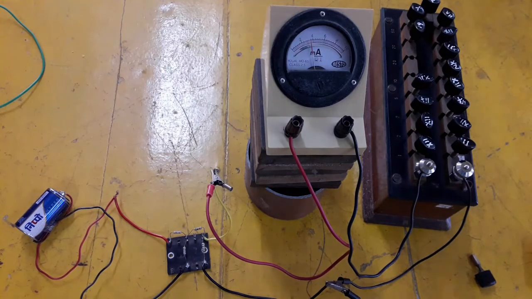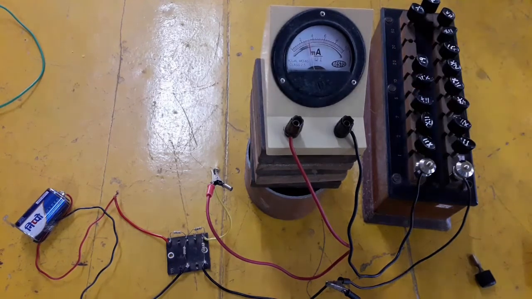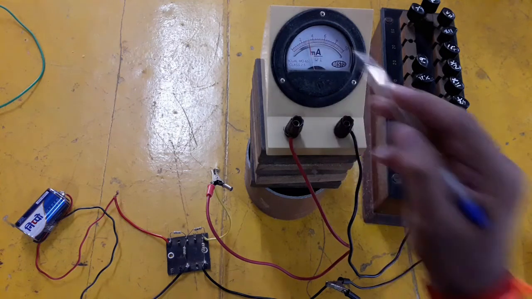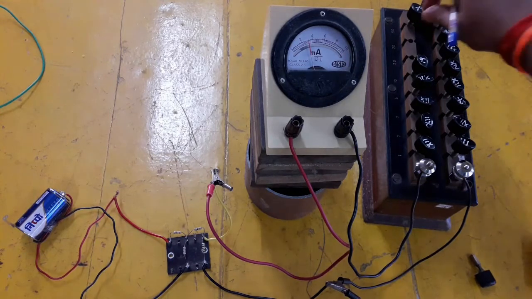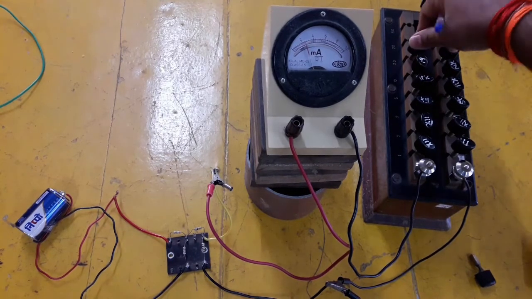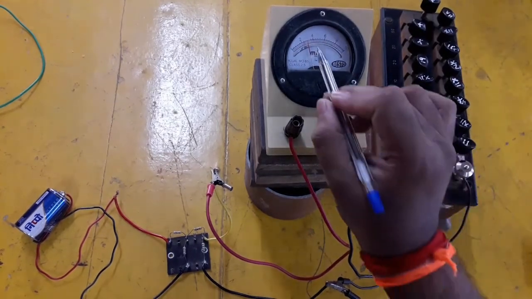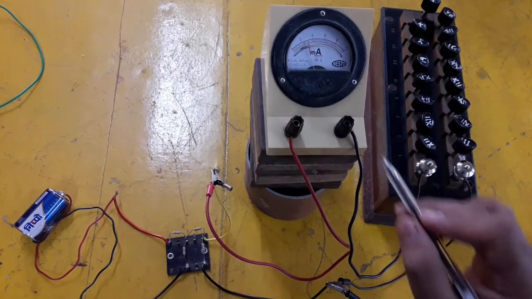Next we have 40 ohms, so take out 20 ohms from here, put it on this. So the next reading we have is exactly 3.2. Okay, so this is like 2.2, 2.4, 2.6, 2.8, 3 and 3.2. Next we have 50 ohms, so we can take out 50 ohms and replace all the other resistances. So we have 50 ohms, and the reading is 2.2, 2.4, 2.6, 2.8.